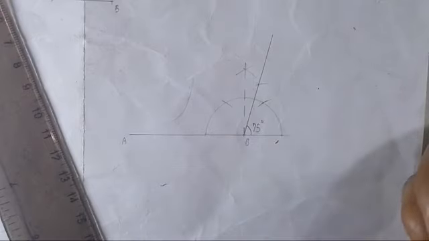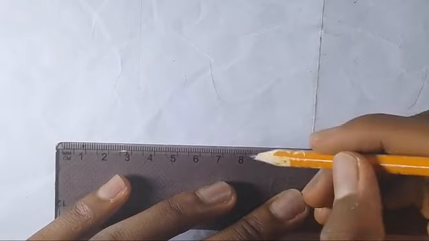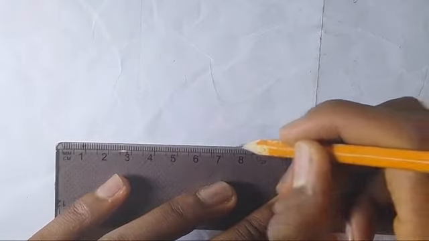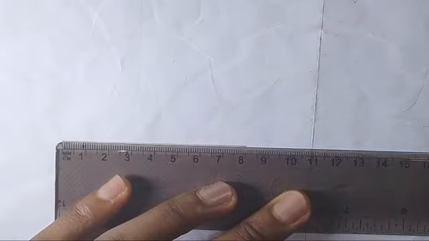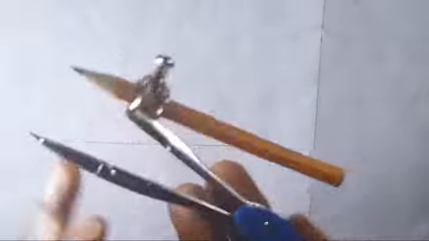Alright. Then draw a diameter of any size of your choice, but then we use 8 centimeters. So I'm using 8 centimeters. So after drawing the 8 centimeters, bisect any given point. So use any radius of your choice.